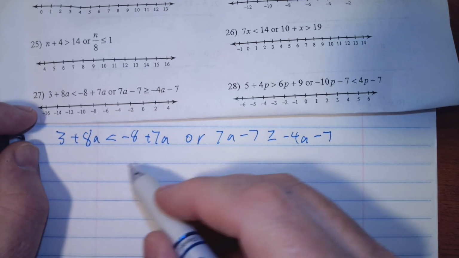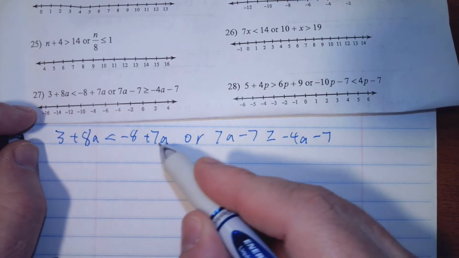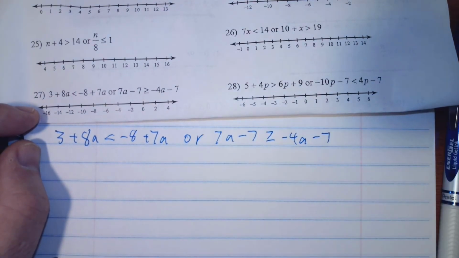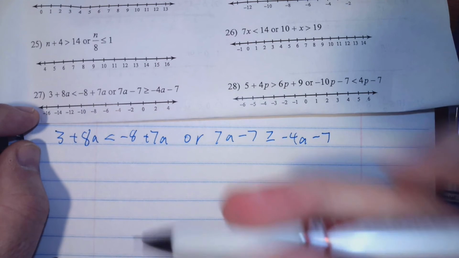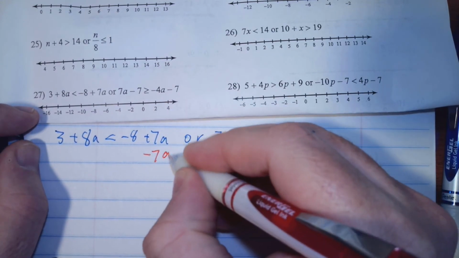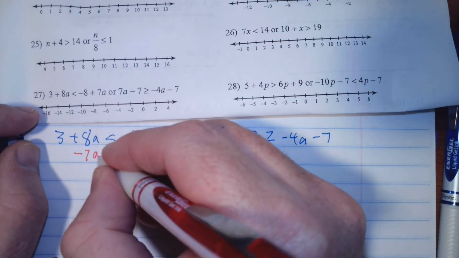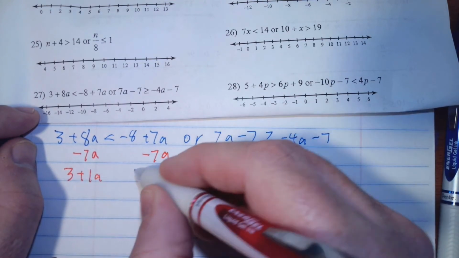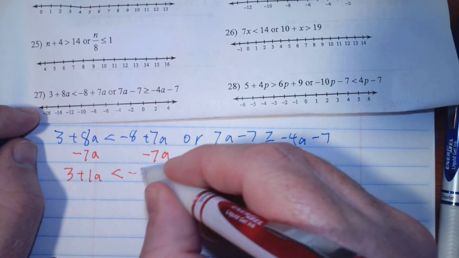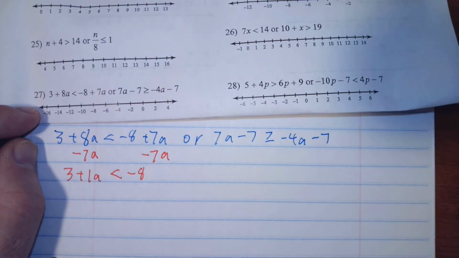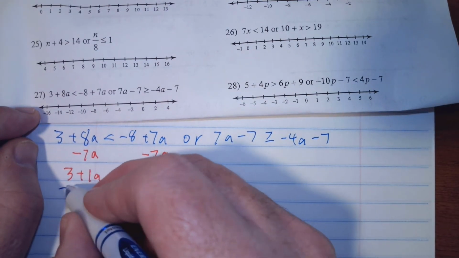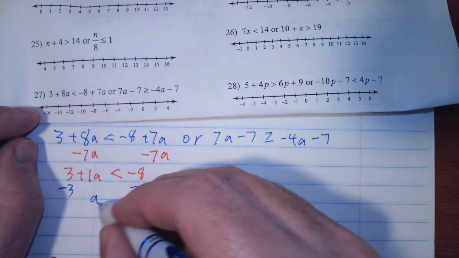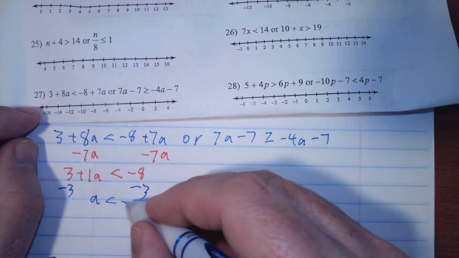Okay, so we're just going to go ahead and take this here, and we got a's on both sides. That's not good. So let's go ahead and just subtract. And since I'm subtracting, it doesn't do anything to the inequality. So we got 3 plus 1a less than negative 8. Okay, I don't actually have to put that 1a, but I did. All right, so then I get a is less than negative 11.